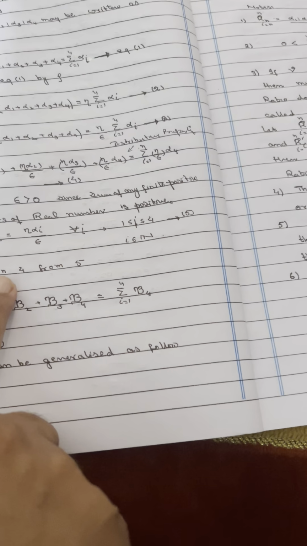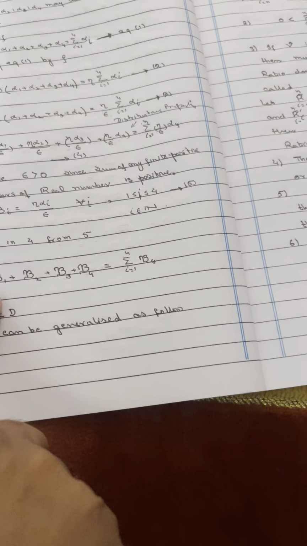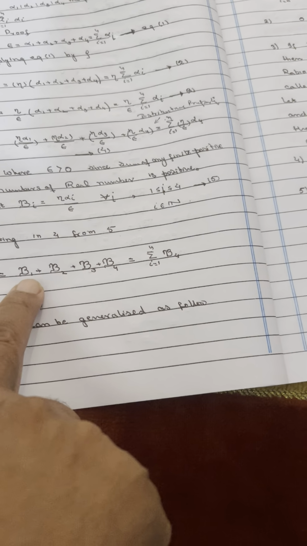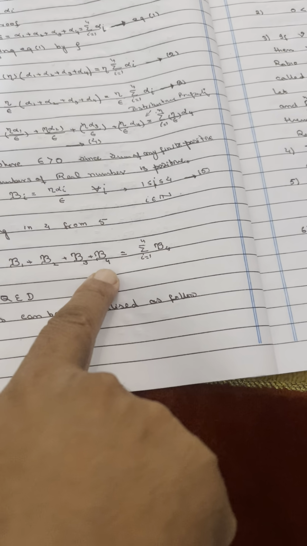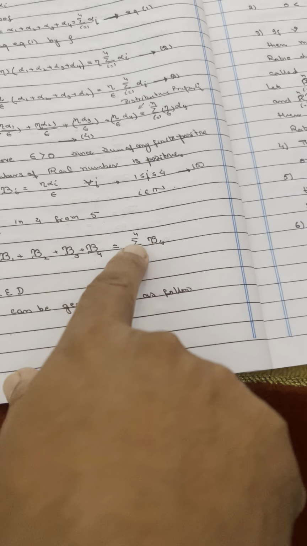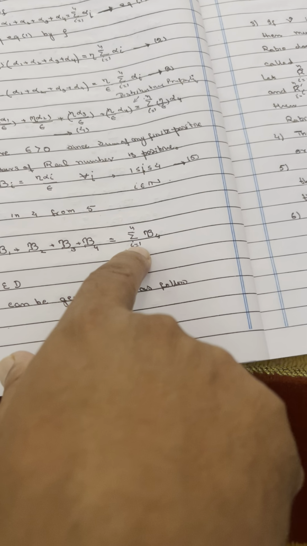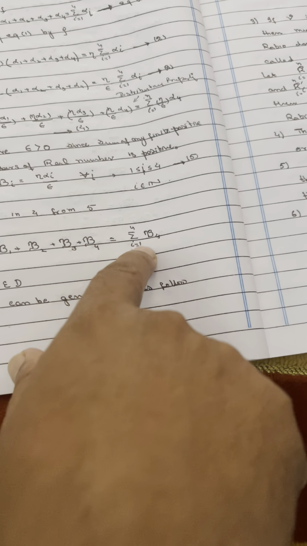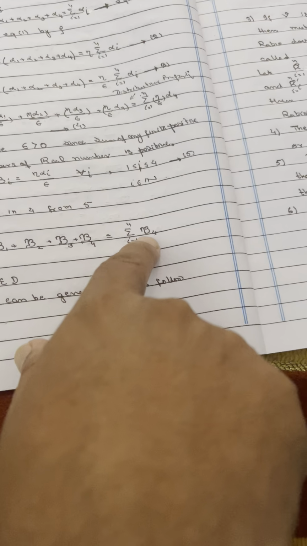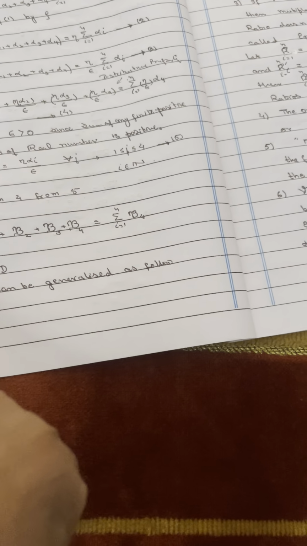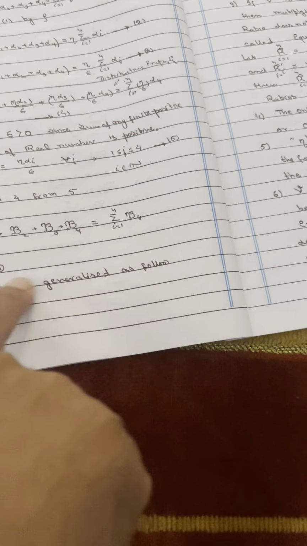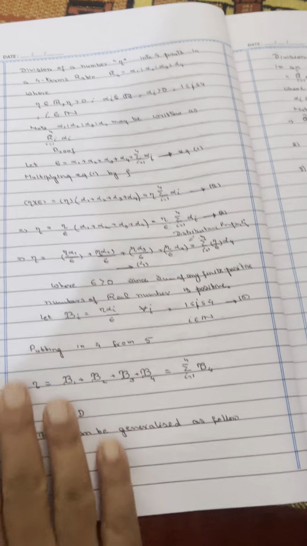Now putting in 4 from 5, so eta is equal to b1 plus b2 plus b3 plus b4, which is equal to sigma i equals 1 to 4 of b i, and that is proved. This can be generalized as the following.